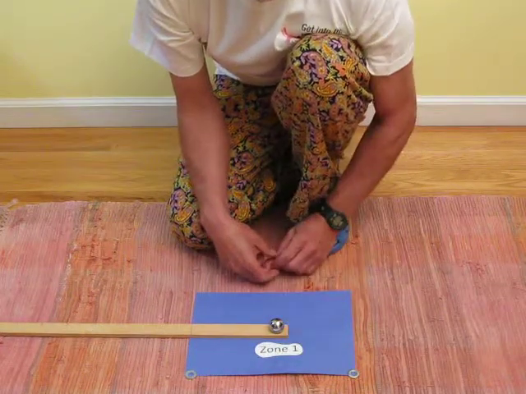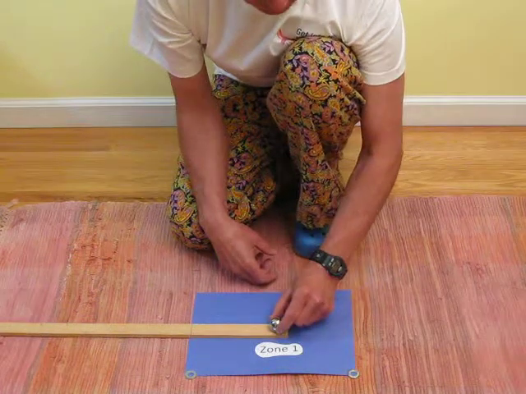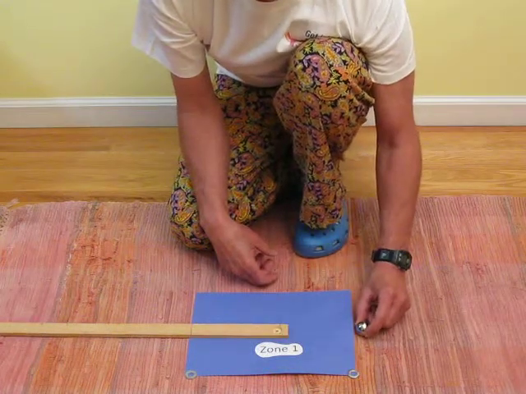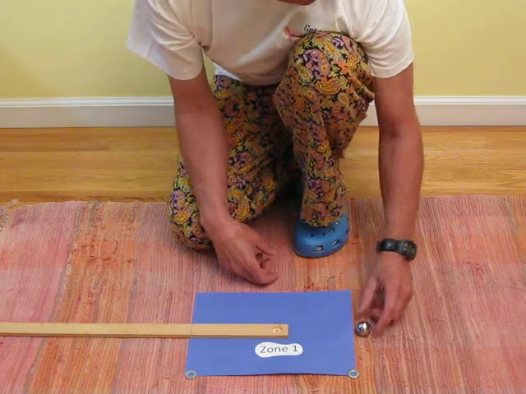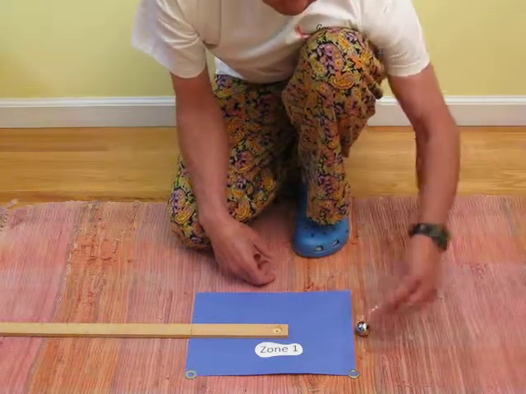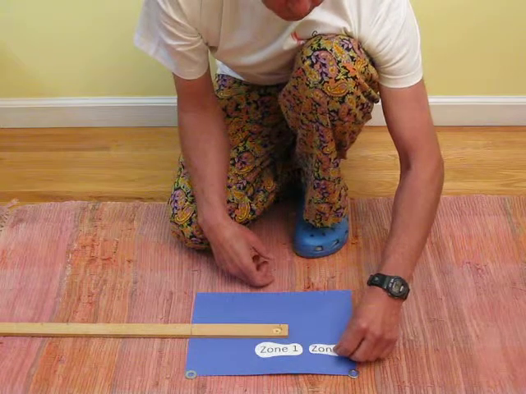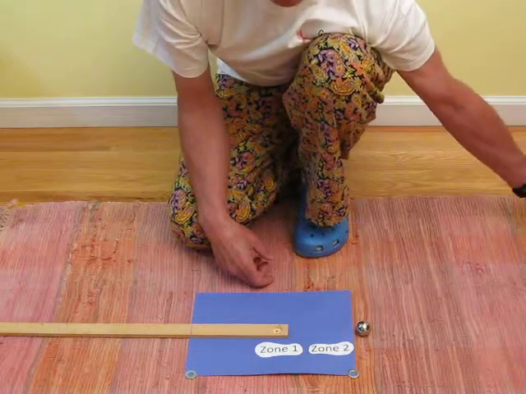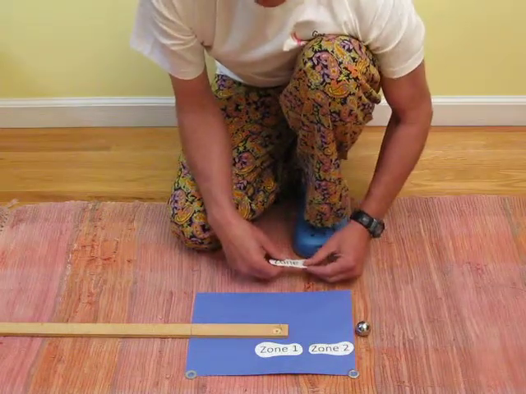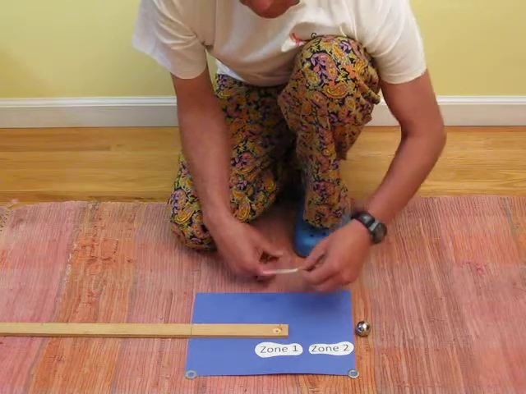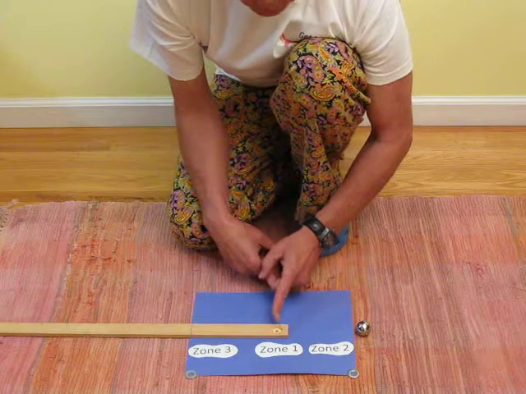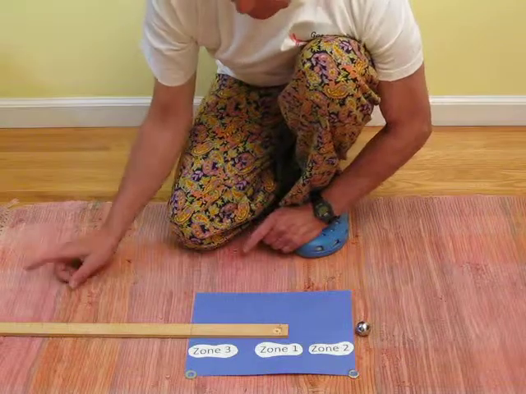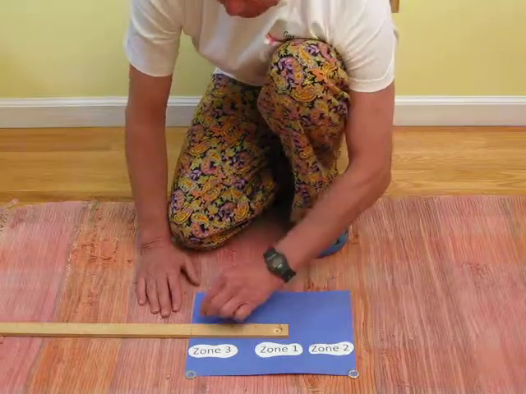Another possibility is that the steel sphere would fall somewhere out here, in other words, beyond the end of the board. We'll call that Zone 2. The third possibility is that the sphere could land between the hole in the board and the other end, in other words, somewhere in here.